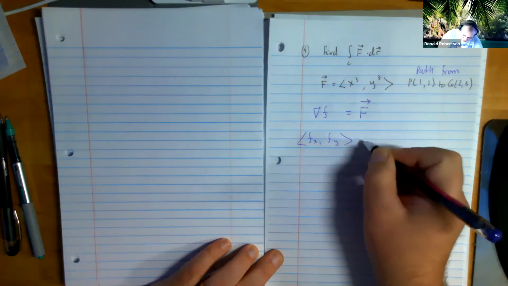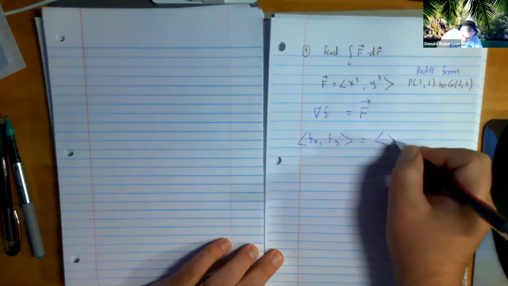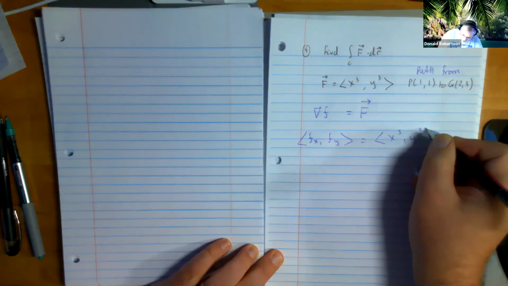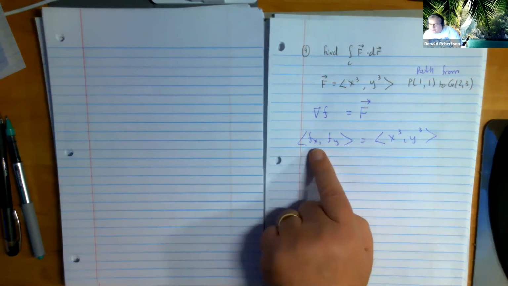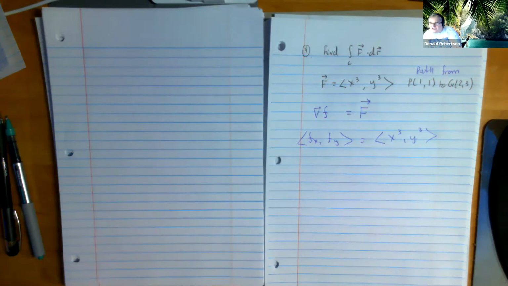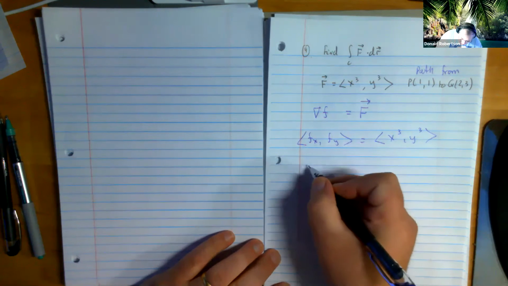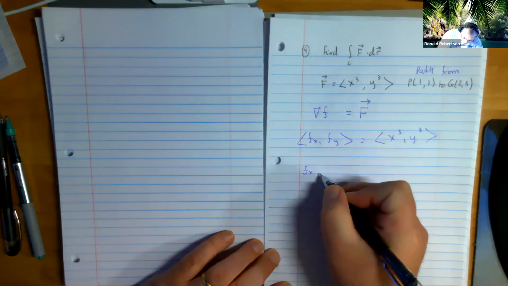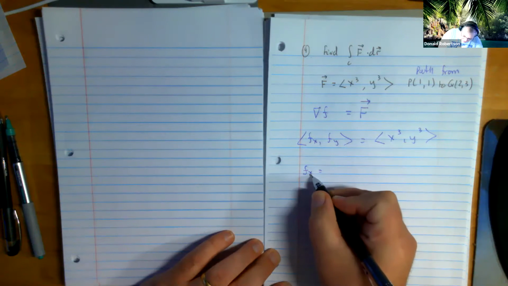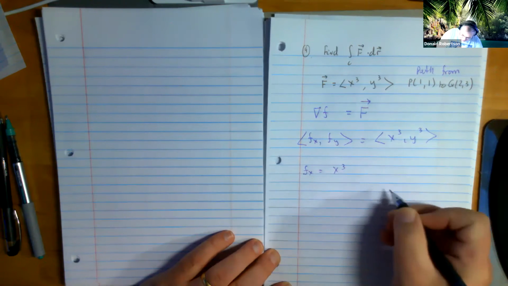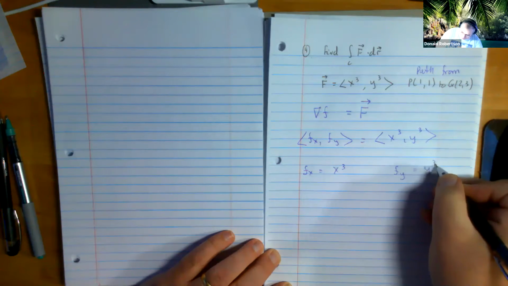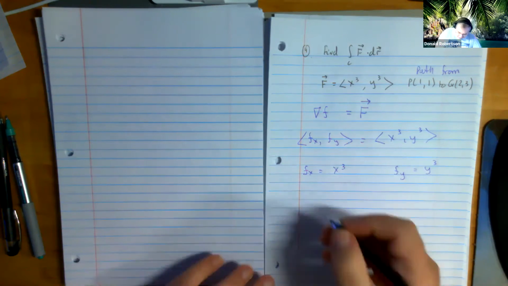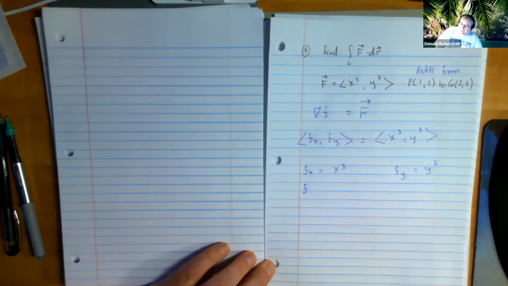And I've decided today, at least on this question, to use this notation instead of df by dx, right? It's just, I don't want to get too caught up with one notation, then you don't realize that you can use others. So what have we got here? Well, we have that the partial derivative of f with respect to x is x cubed, and the partial derivative with respect to y is y cubed. And essentially, don't we just integrate?